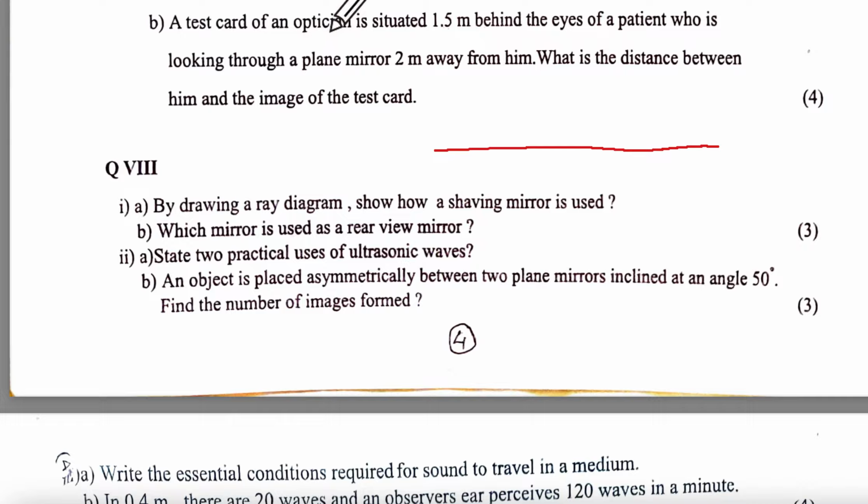Show the horizontal behind the eyes of the patient. So this is the patient. We'll call that as patient. And this is the test card. Who is looking through the plane mirror 2 meters away from him. Now test card is from here to here. Show this as 1.5 meter. And from here to here 2 meters, there is the mirror. This is M, means mirror.